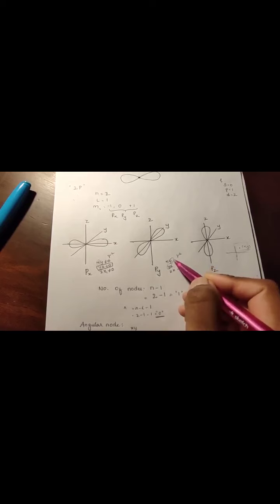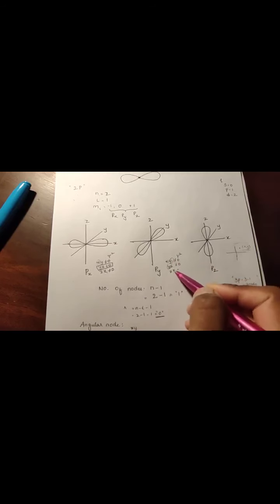So the probability of finding an electron in these surfaces is not equal to 0. But the zx surface will not have an electron, so here the probability of finding an electron becomes 0. So the zx surface is where the probability of finding an electron is 0, so it becomes an angular node.